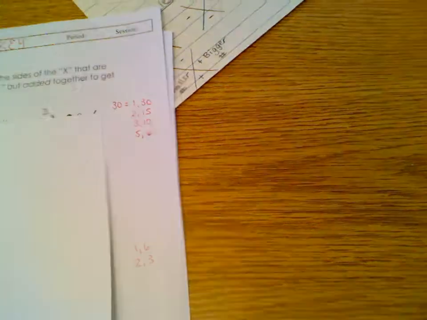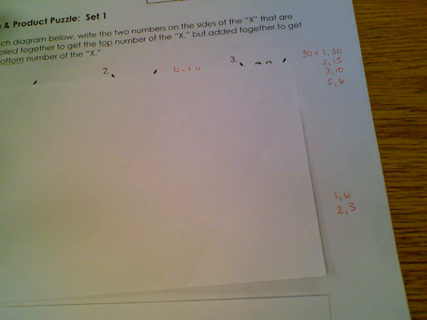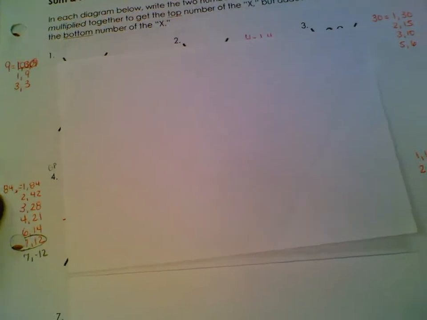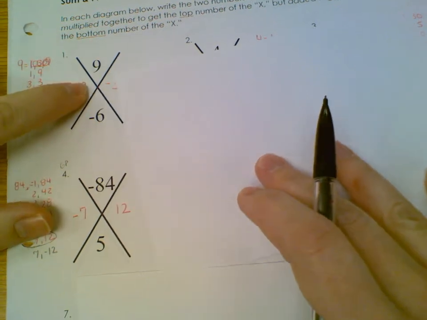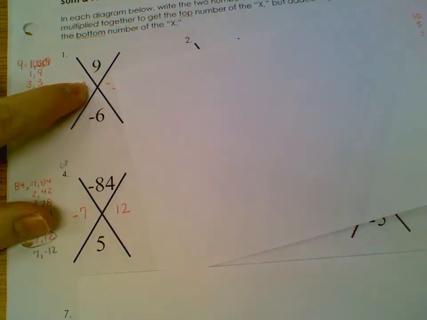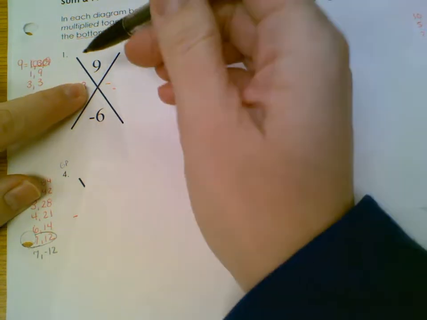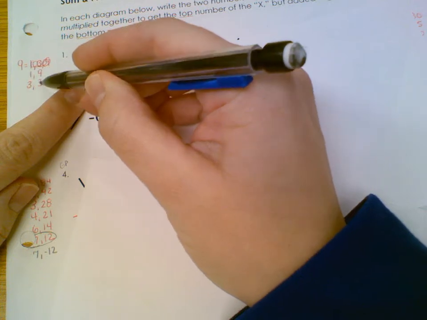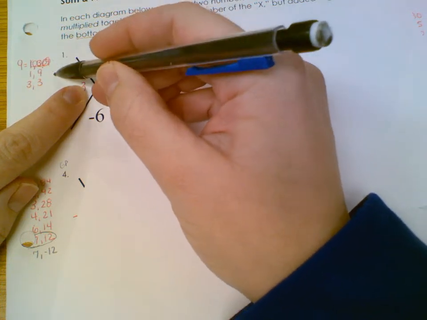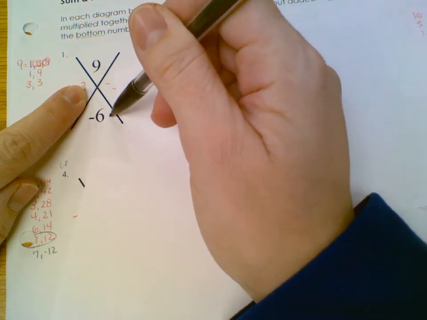You should have a worksheet where it has all of these X's and you have to figure out what you're going to plug into them. On this first one, it gives you 9 and negative 6. So what I would need to do is list out all the factors of 9. So I have 1 and 9, 3 and 3. I'm going to add and subtract each pair until I figure out which one comes up with 6.